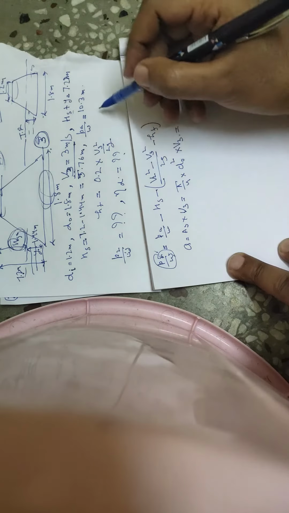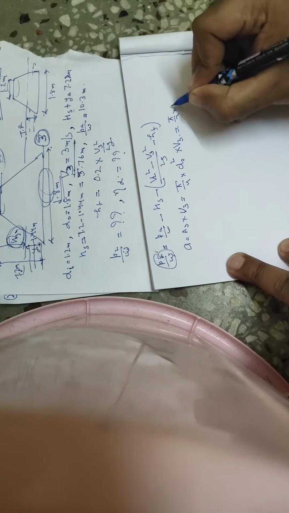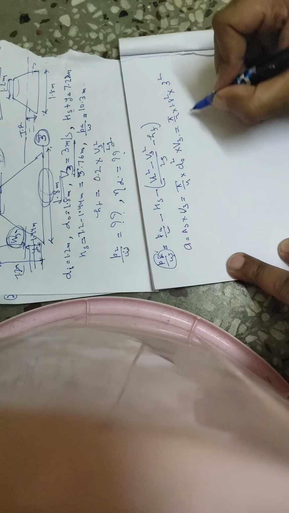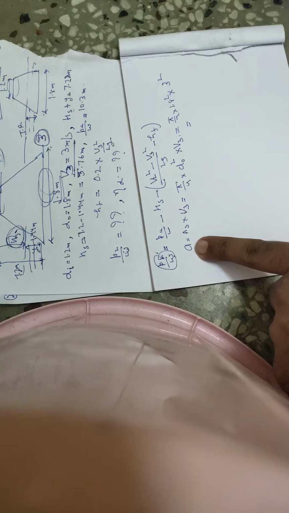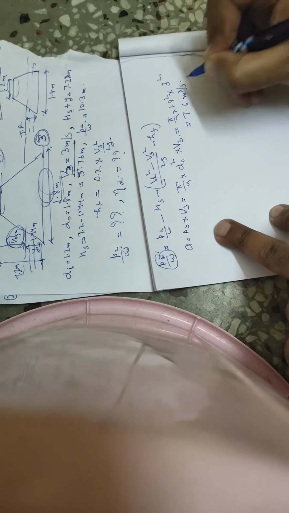Now diameter of outlet is given as 1.8 meters. So you can find it: pi by 4 into 1.8 square into V3. V3 is how much? 3 square. So this will give you the value of discharge. It will come around 7.6 meter cube per second.